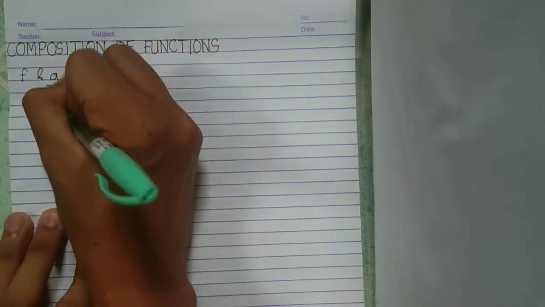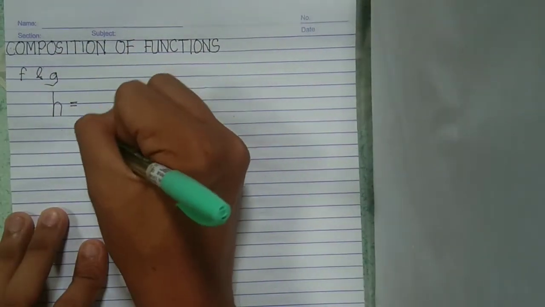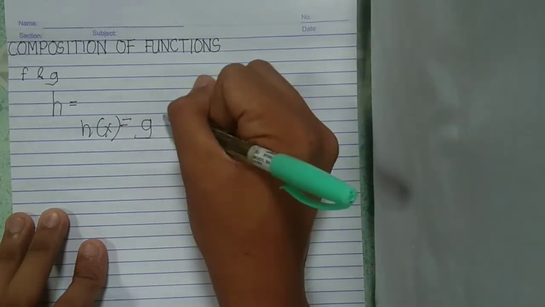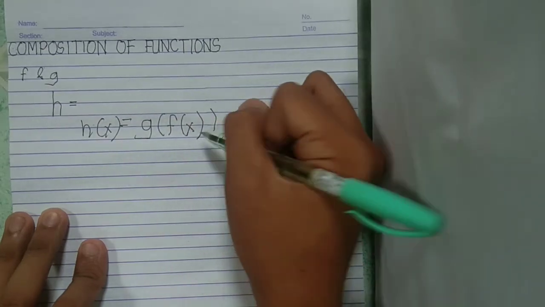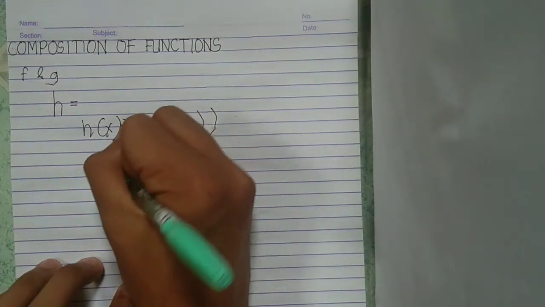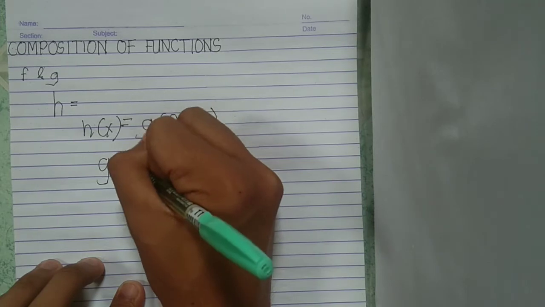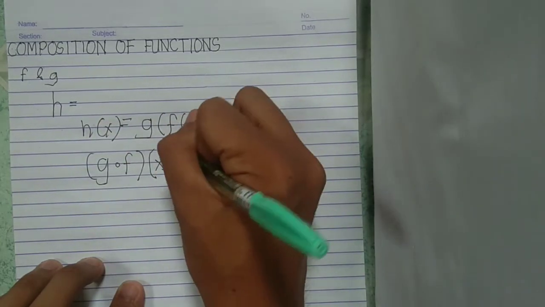and produces a function h such that h of x is equal to g of f of x. And the resulting composite function is denoted by g of f of x.